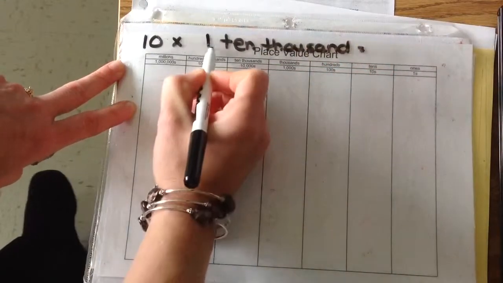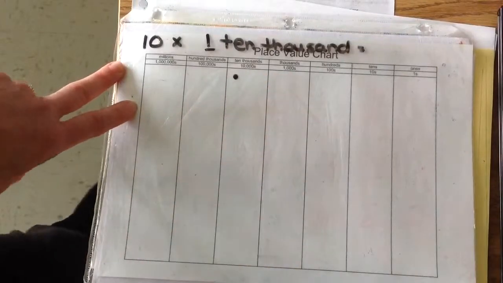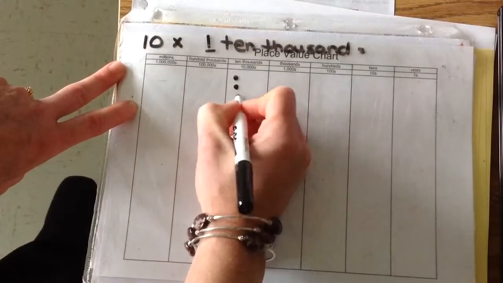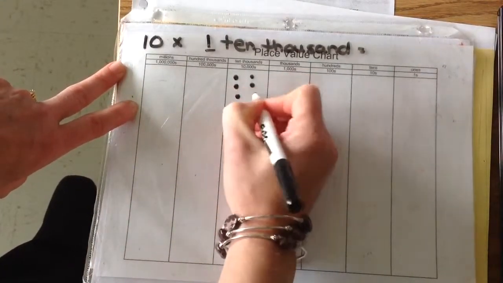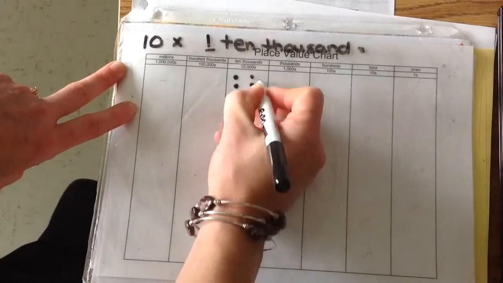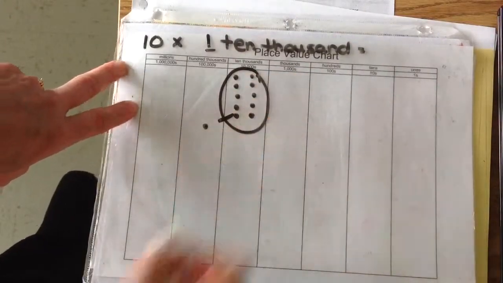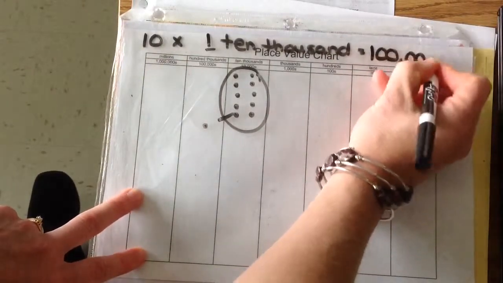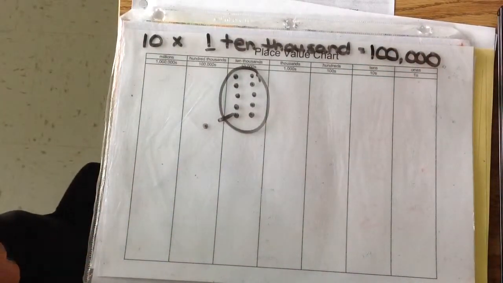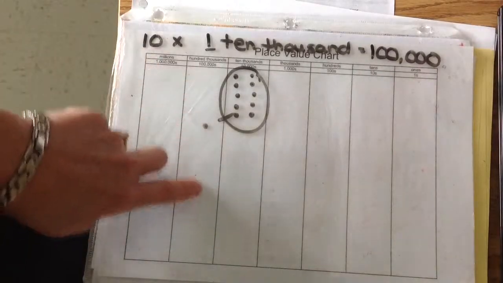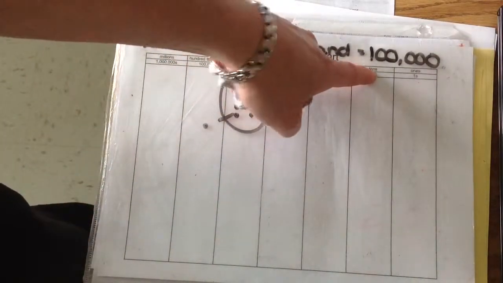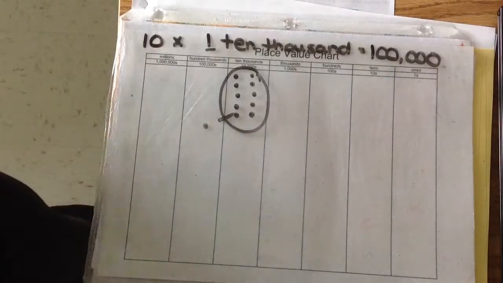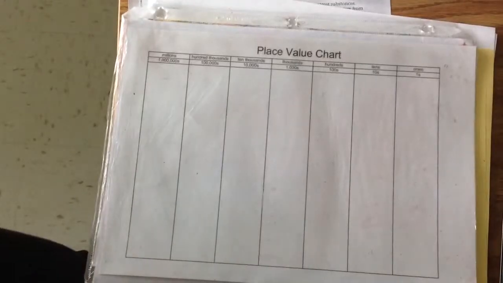Well, again, we start out with what we know, which is 1 10,000. If I do 10 times it, 10 times 1 is 10, bundle, and it gives me 100,000. And the same would be true if I did 10 times 100,000, it would give me 1,000,000. So let's get a little tougher.